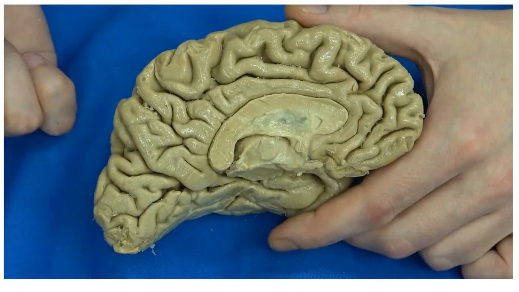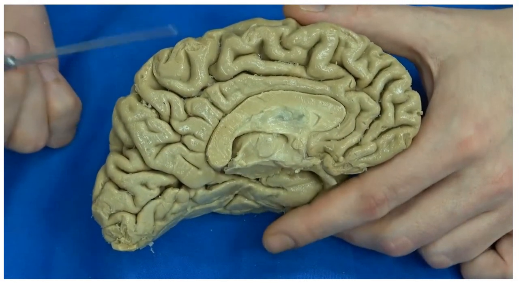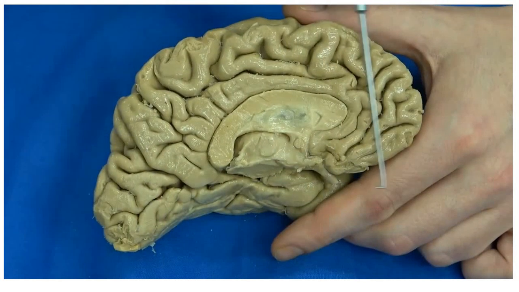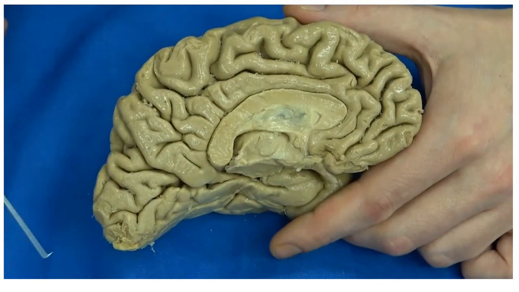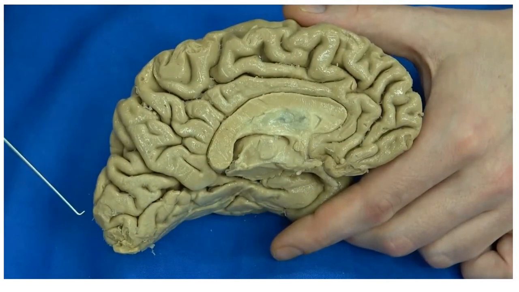Lastly, I would like to talk about the mid-sagittal section and the structures we can observe on it.